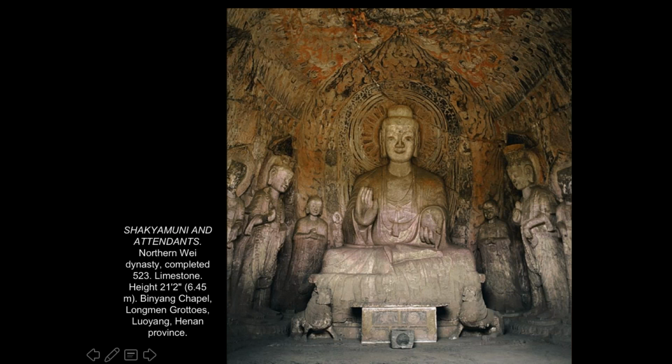And then here's one more to show you the Shakyamuni in attendance. I think that archaic smile is even more present here. So you can see the expression on the face. The robes hang much like you see in ancient Greece. We also have Buddhas. We know that they're Buddhas because remember, Buddha has the long ear. And so these two figures are Buddha figures. So we would say, okay, Buddha of the distant past, our historical Buddha, and then Buddha of the future.